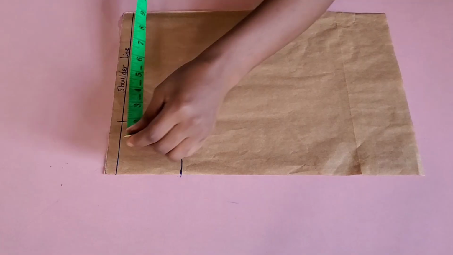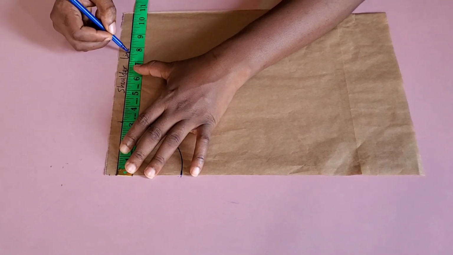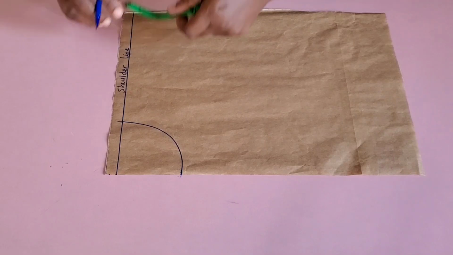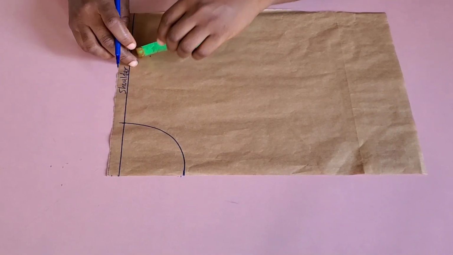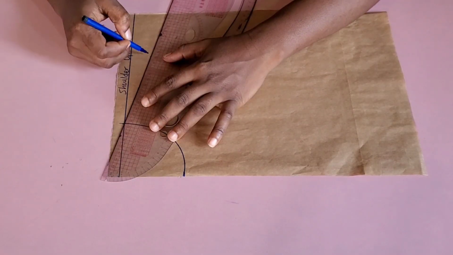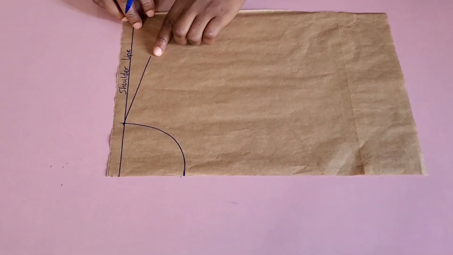Next, I'll take half of my shoulder measurement. My shoulder measurement is 15 inches, half of it is 7.5 inches. And from that point, I'll come down by 1 inch to slope the shoulder because our shoulder is not entirely straight. Now from that shoulder slope, I'll measure my armhole depth.